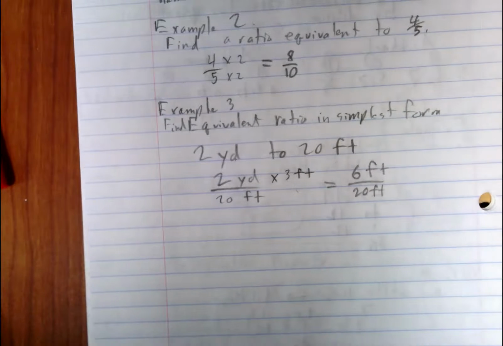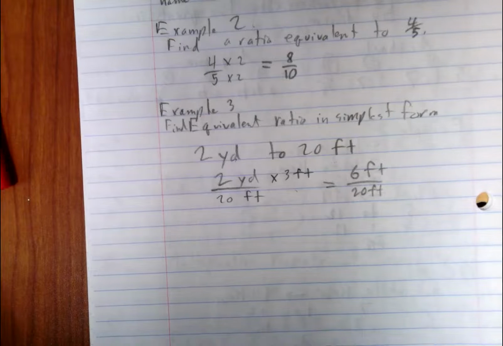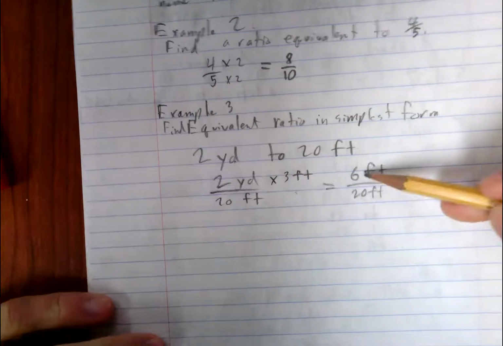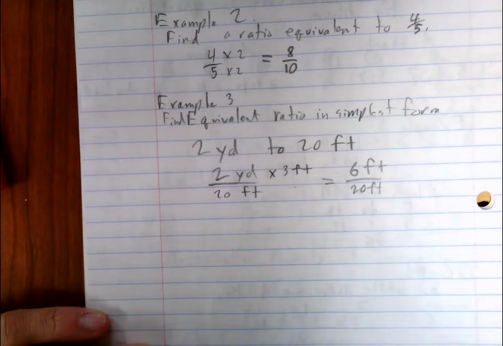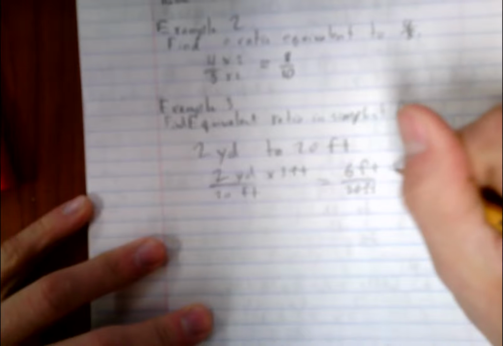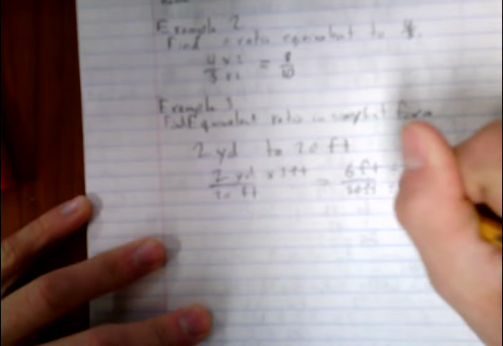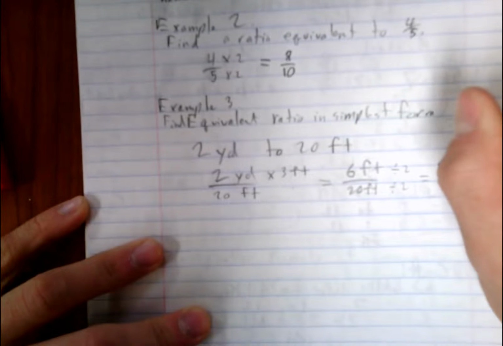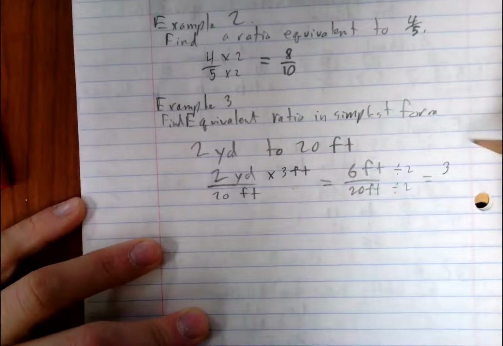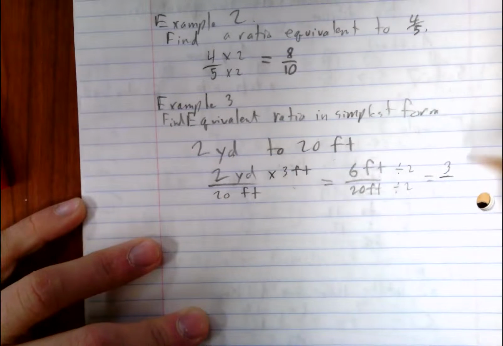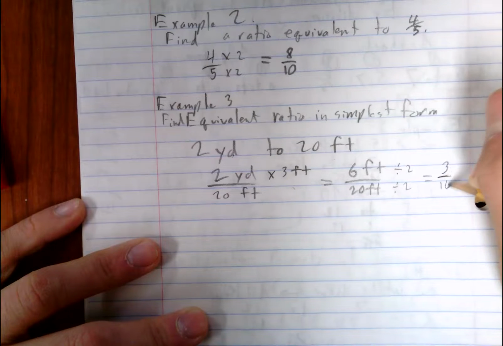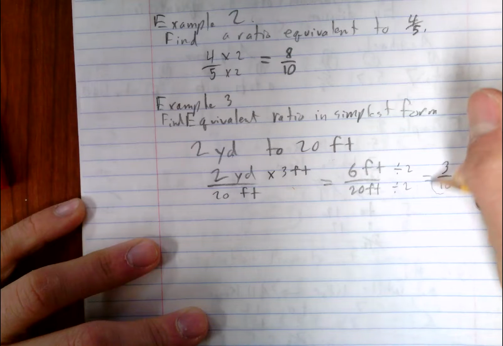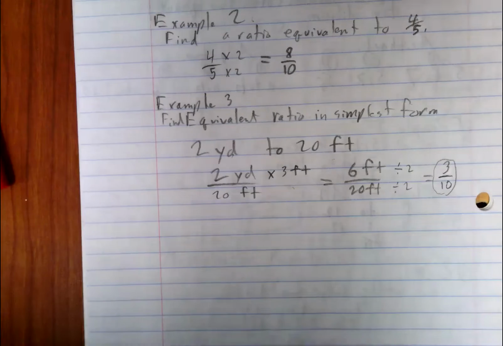Now we have a ratio as a fraction, and we just must put it in simplest form. So what is our greatest common factor here? Our greatest common factor is going to be 2. We take a 2 out of both of these to get 3 divided by 10. So our answer will be 3/10.